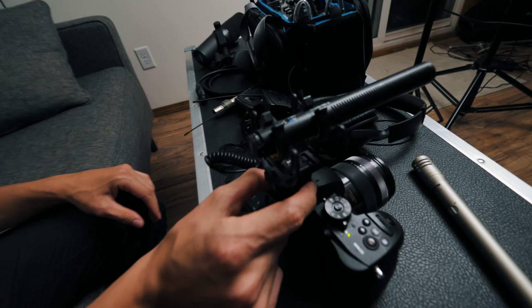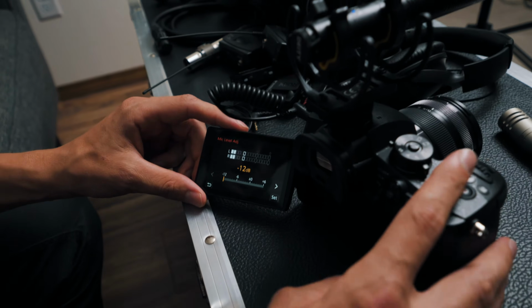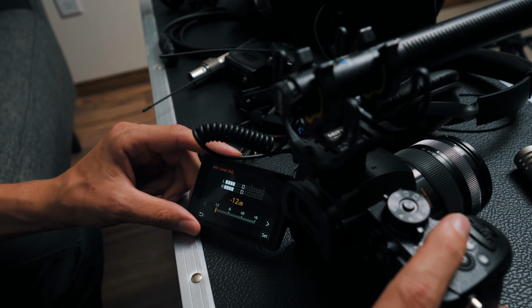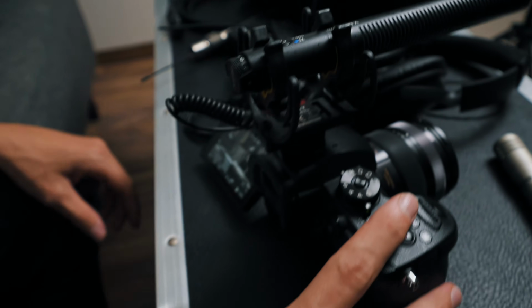Sure. So the first thing I always like to do after mounting the microphone, placing it where it's supposed to be. On this one, we're mounted right into the hot shoe mount. And we're in our audio settings here on the camera. We're gonna set it down to -12 because our gain is actually gonna be created here in the microphone. So we're good on that.